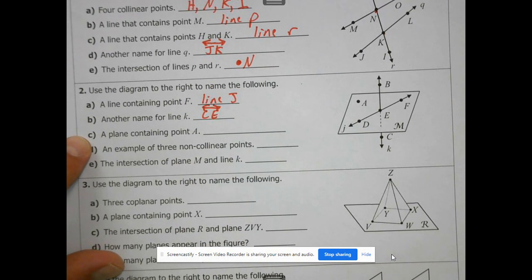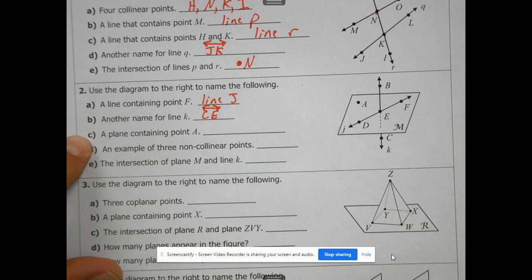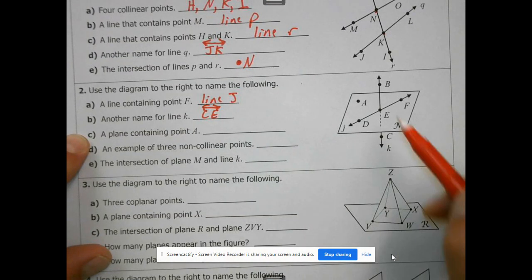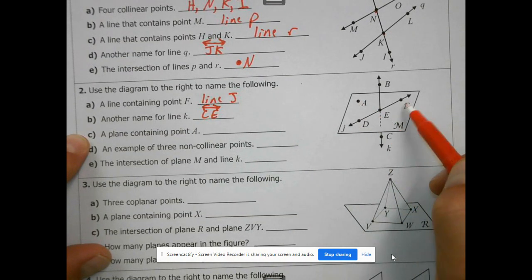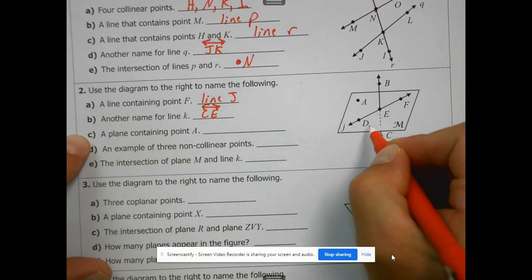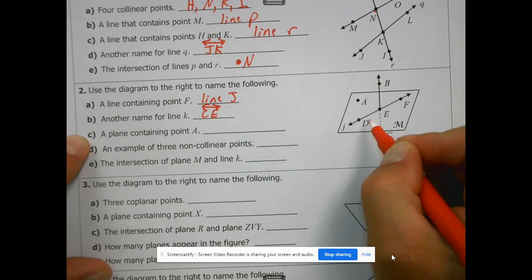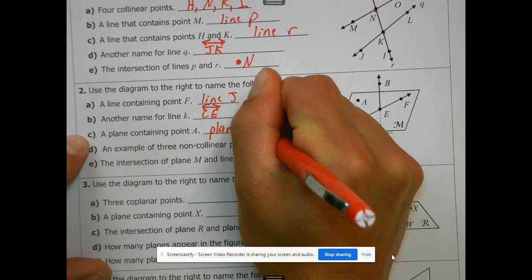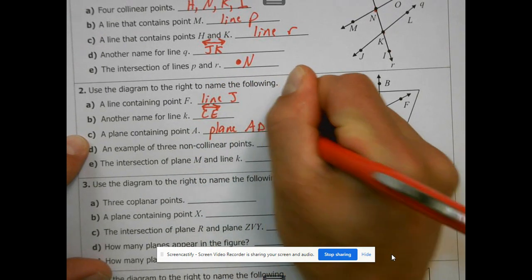Letter C, a plane containing point A. And remember, guys, to name a plane, you got to pick 3 points that are on that plane. So I look at the plane, A, D, E, and F are on this plane right here. All right, so I'm going to pick 3 points that are on this plane. I'm going to use A, D, and E. Write out the word plane, pick any 3 letters on that plane.